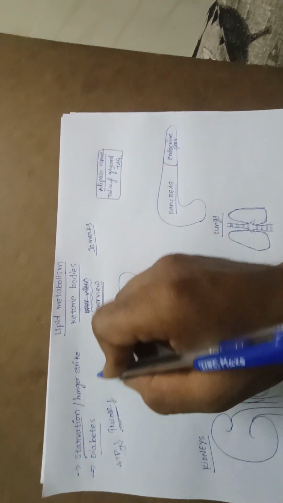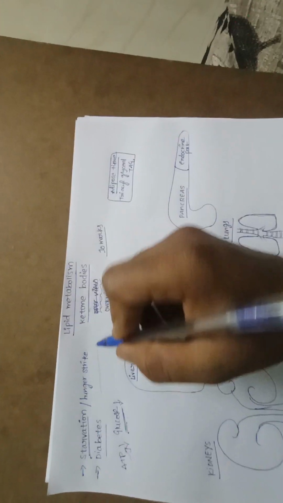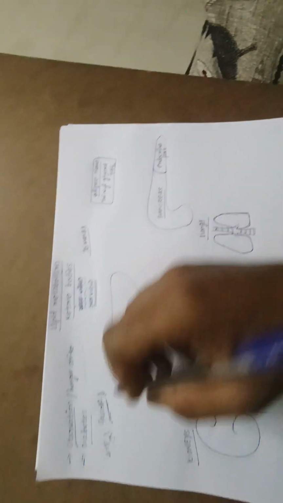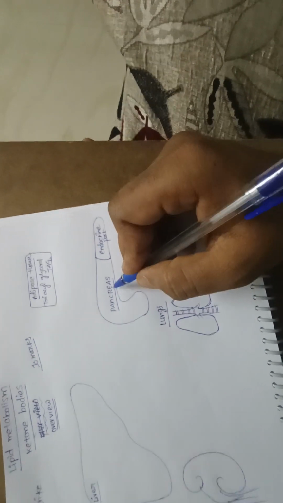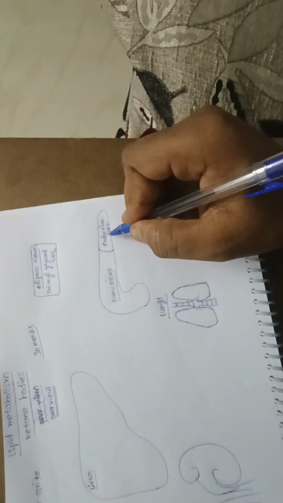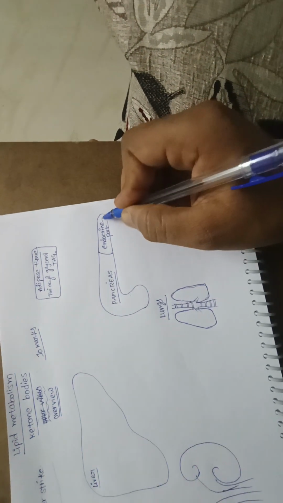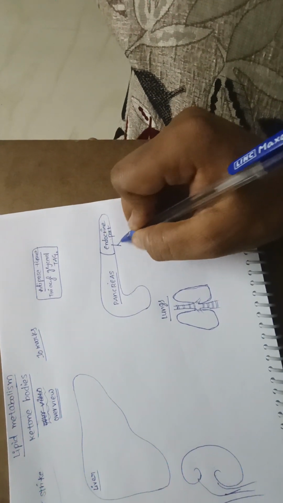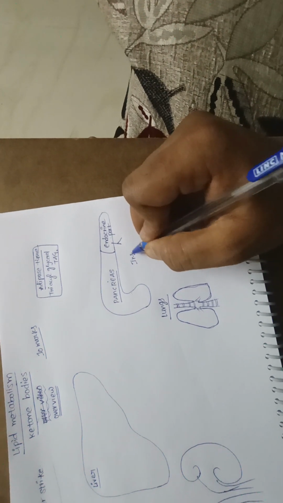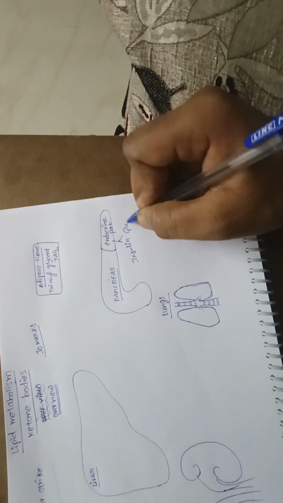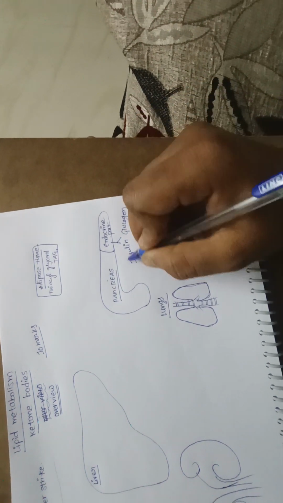In our body there is a hormonal mechanism, which we can see in the pancreas. If there is no glucose in our blood and low levels of ATP, what happens in the pancreas? The pancreas is divided into two parts: an exocrine part and an endocrine part. The tail part of the pancreas has the endocrine part, which releases two hormones: insulin and glucagon.